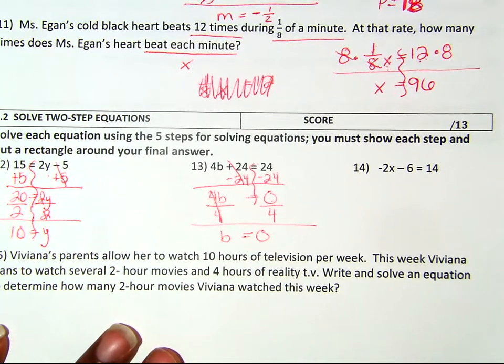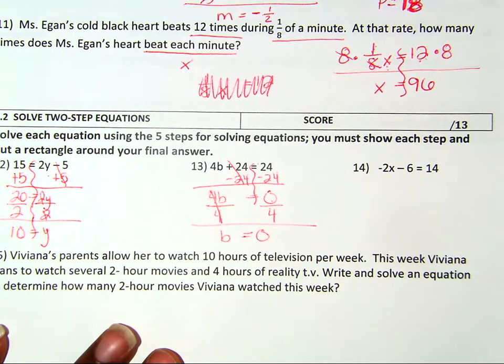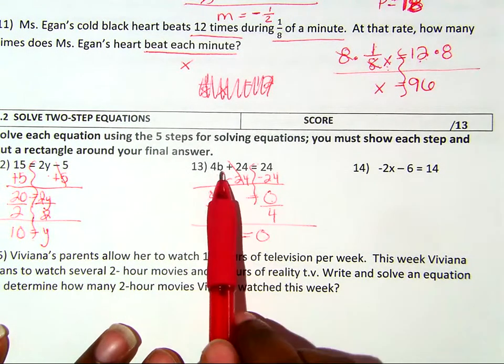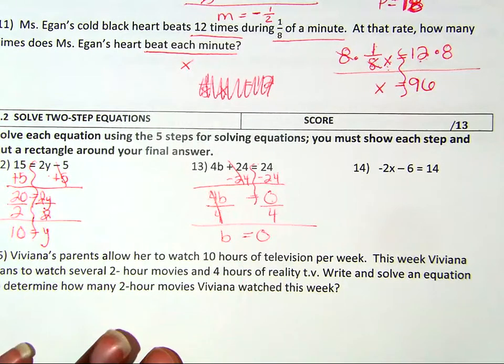And if you don't believe me, plug that 0 back into that problem. 4 times 0 is 0, plus 24 is 24. Trust yourselves, you can do this.